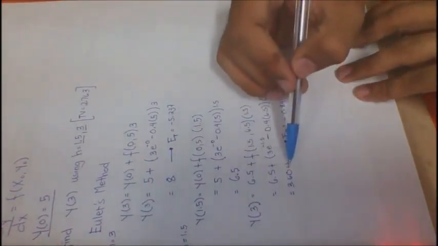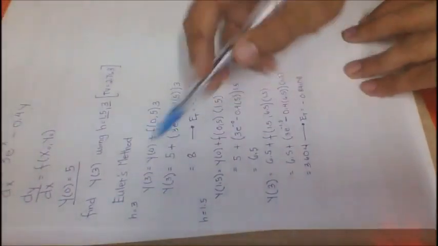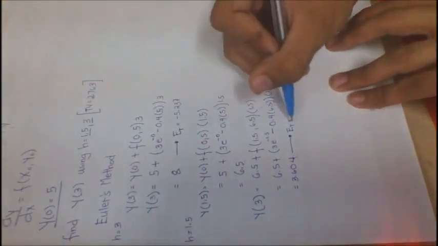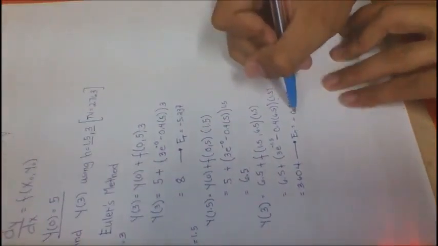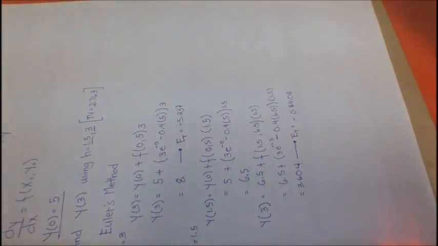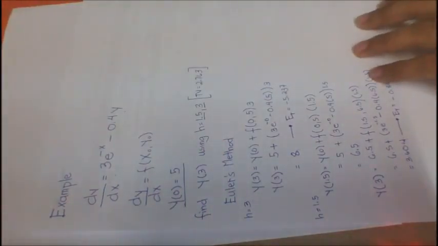As you can see, this is more precise than having a step size of 3, which results to 8. So the relative true error of this one is negative 0.84108. So let's try this example problem to the other method. Now let's see using the midpoint method.